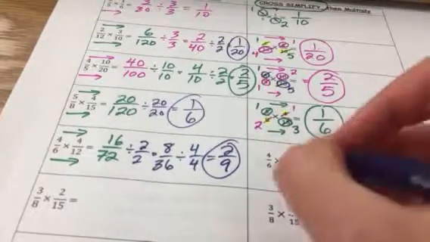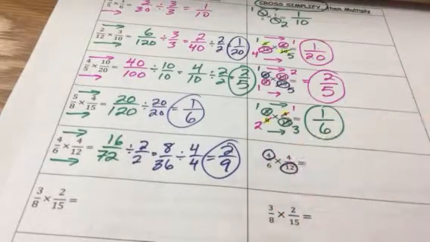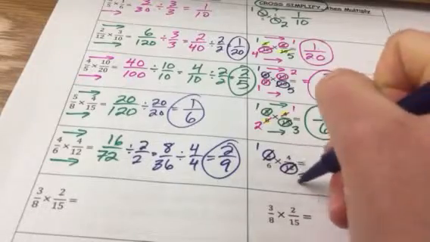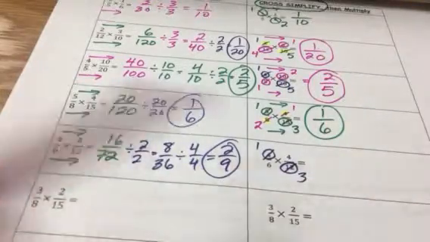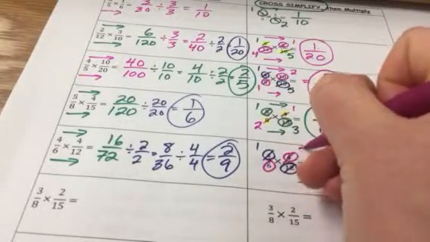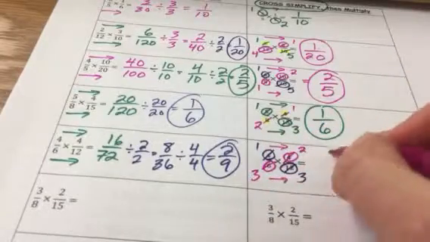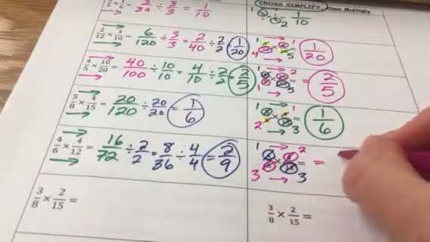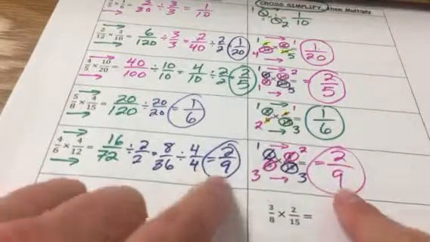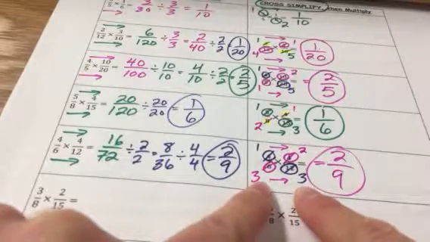Let's see if we can get there a little bit quicker by cross-simplifying. So I look at 4 and 12. I look diagonal. I can divide both of those by 4. 4 goes into 4 once. 4 goes into 12 3 times. 6 and 4 are both divisible by 2. 2 goes into 4 twice. 2 goes into 6 3 times. Now I'll multiply straight across. 2 times 1 is 2. 3 times 3 is 9. Boom, we got the same answer in less work, cross-simplifying.